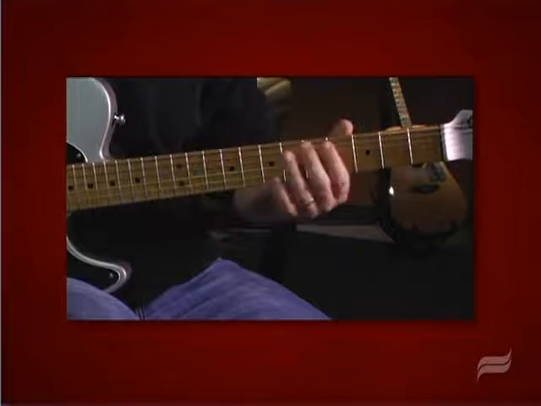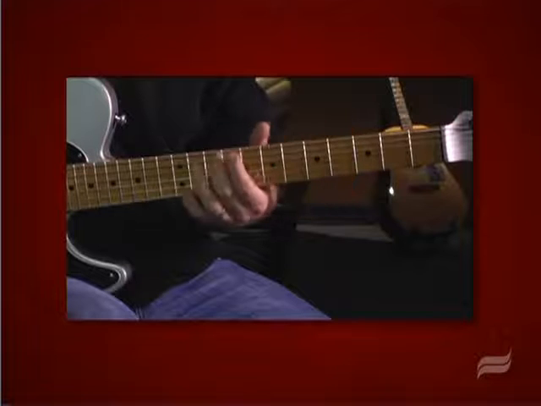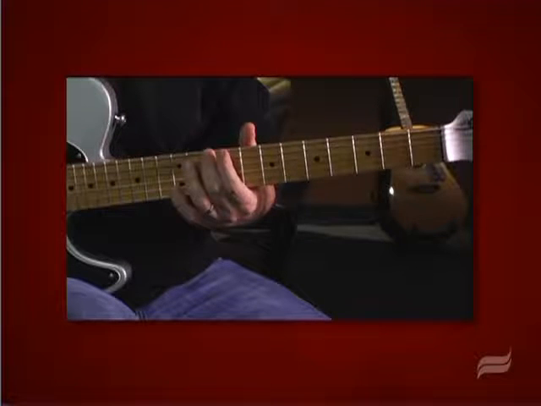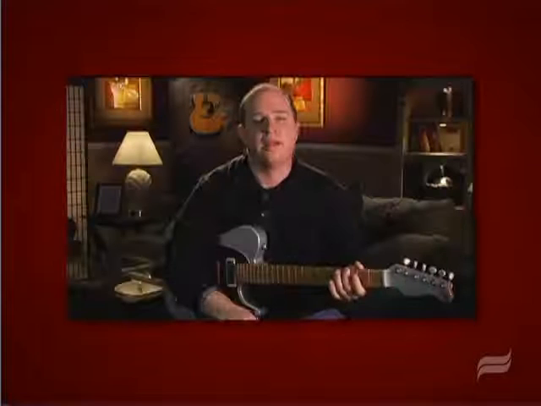What about A? 5th fret. D. 10th fret, and then we're back down to G, the 3rd fret. Okay? Now, let's talk about the 6-string bar chords that we've learned.